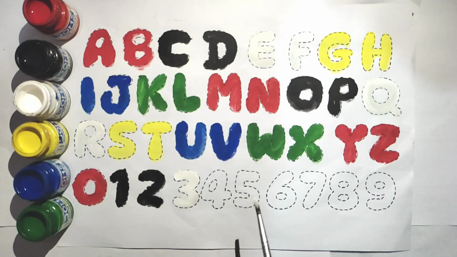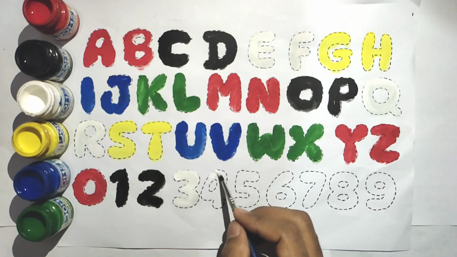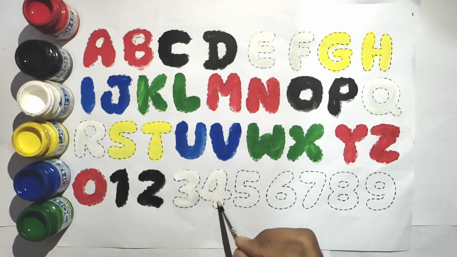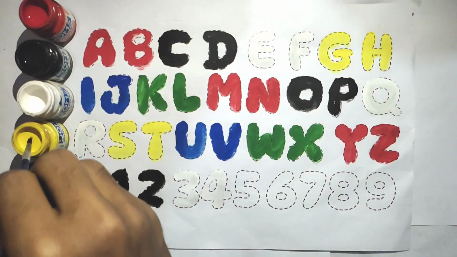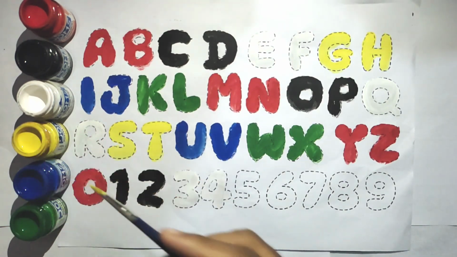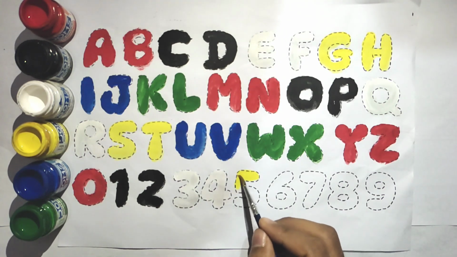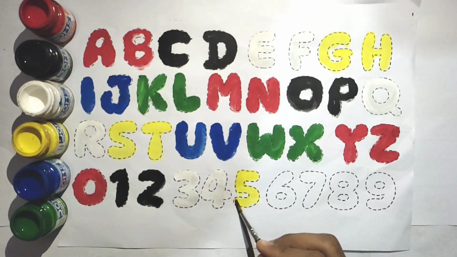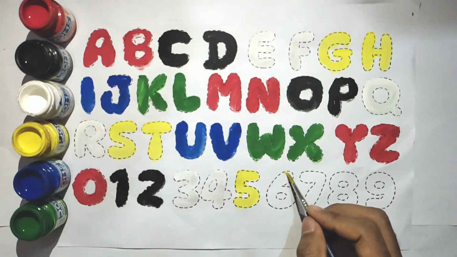Kids, the next one is 4 and using the color white. Kids, the next one is 5. We again use yellow color. The number is 5. Again we are using yellow color, and the next number is 6.